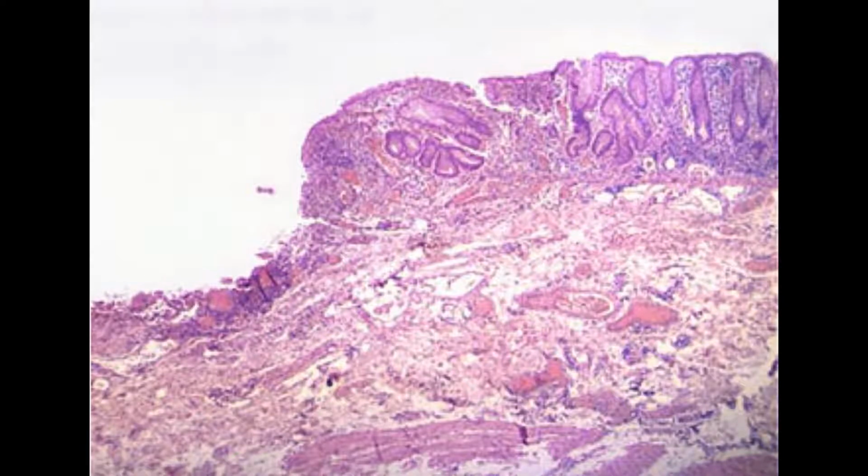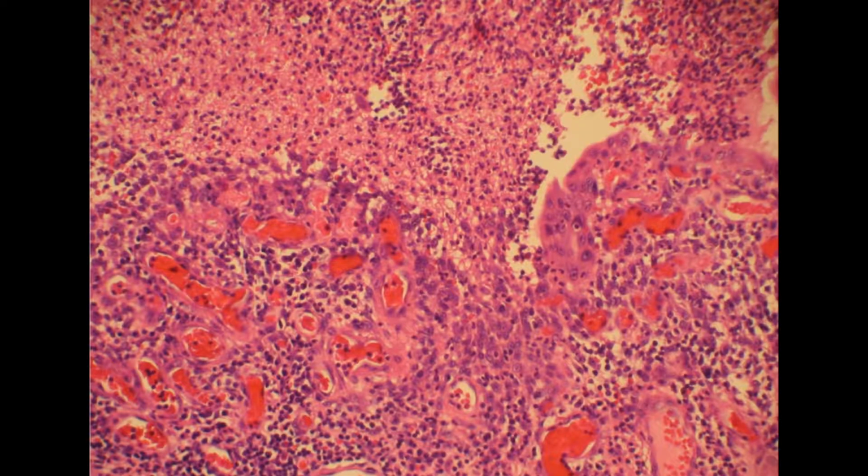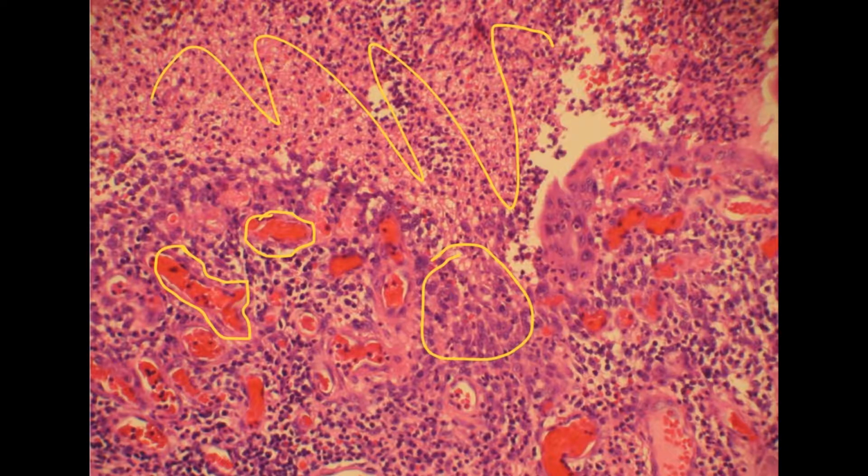So here you see the normal lining of the colon, and then all of a sudden right here it ends, and this is where the ulcer begins. And right here you see some dilated red blood vessels. This is a close-up image of the ulcerated region we were looking at, and here at the top you see the exudate. Here you see several dilated red blood vessels, and right here you see some inflammatory cells.